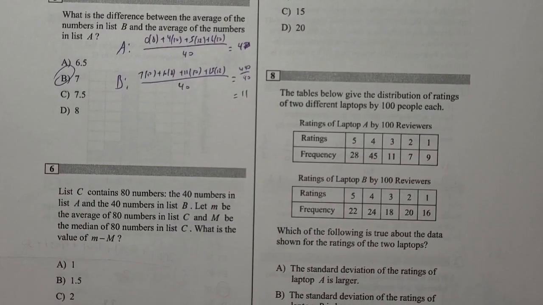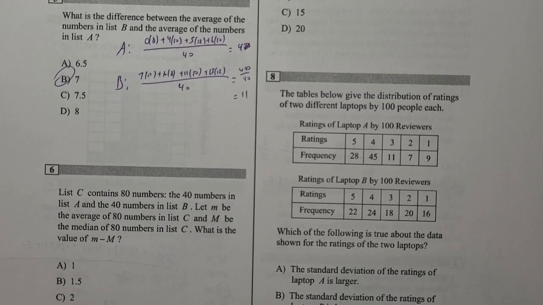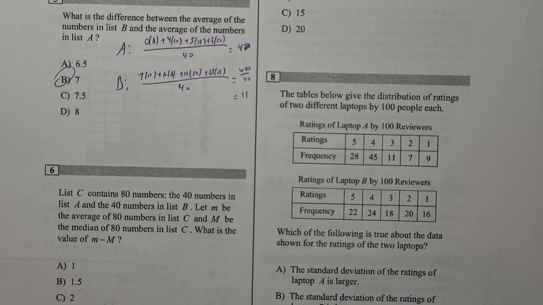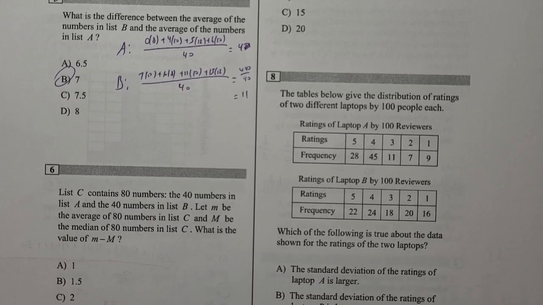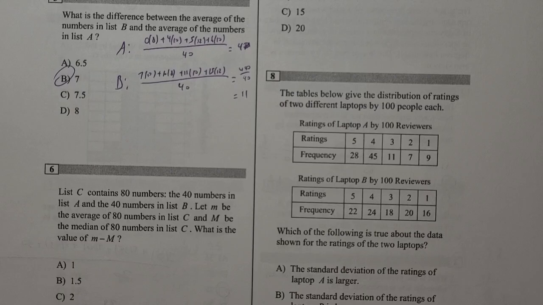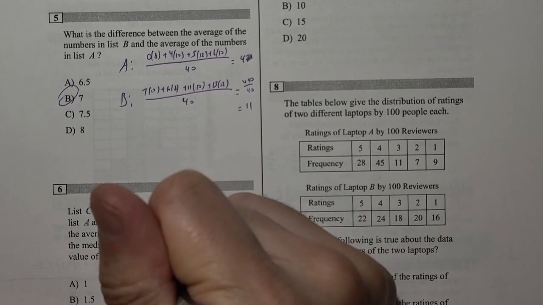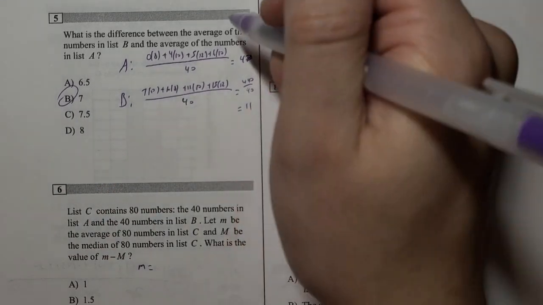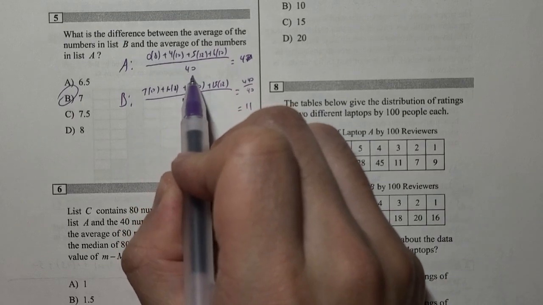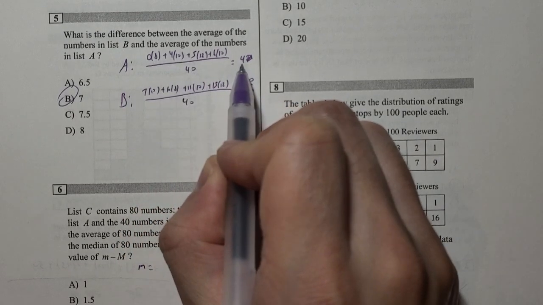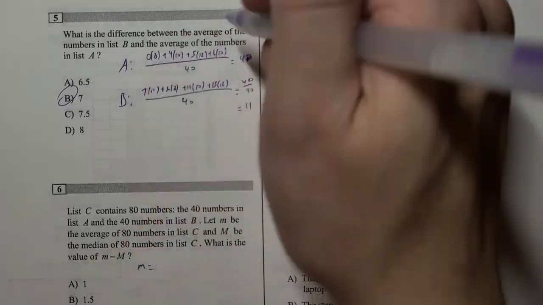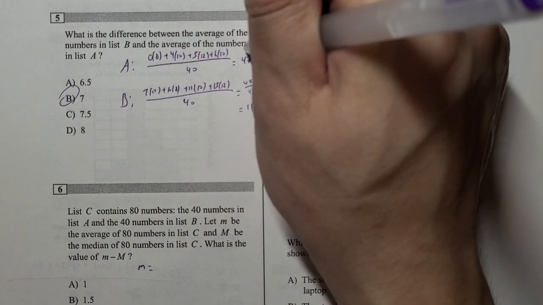Okay, list C contains 80 numbers: the 40 numbers in list A and the 40 numbers in list B. Let lowercase m be the average of the 80 numbers in list C, and capital M be the median of the numbers in list C. What is the value of lowercase m minus capital M? So what is lowercase m? Okay, what did we say this total up here was? 40 times 4, that is 160, right?